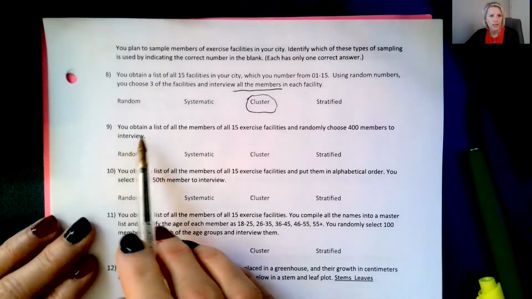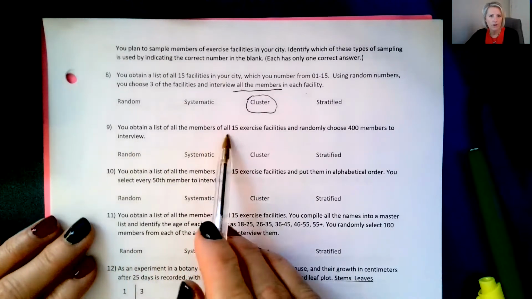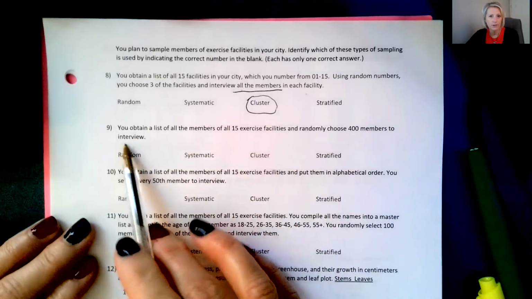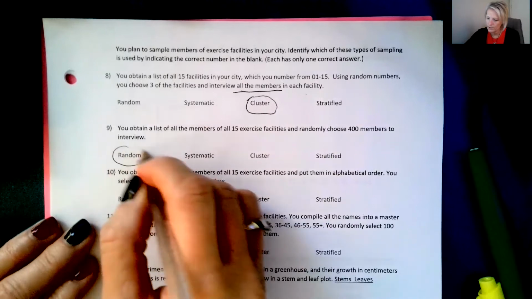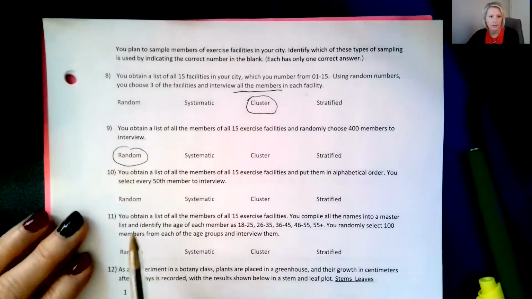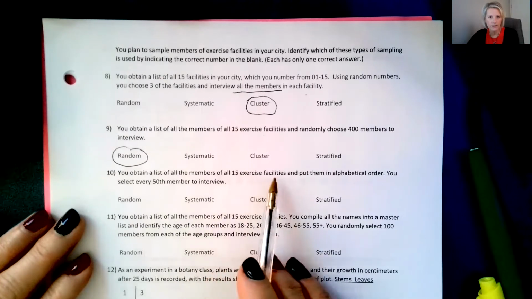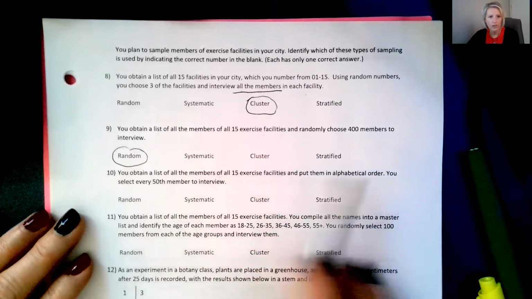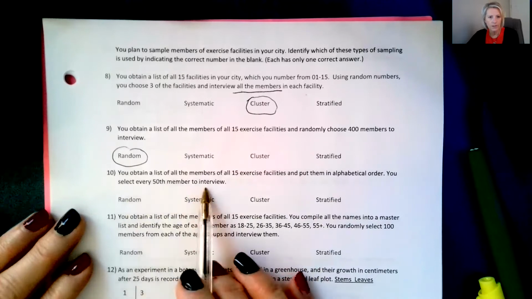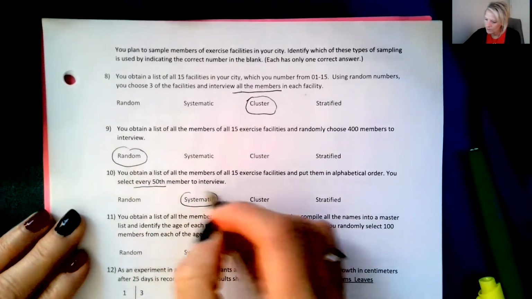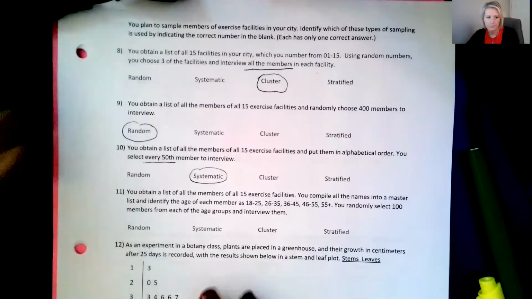Next says, you obtain a list of all the members of all 15 exercise facilities and randomly choose 400 members to interview. That would be random sampling. Number 10 says, you obtain a list of all the members of all 15 exercise facilities and put them in alphabetical order. You select every 50th member to interview. So every 50th says that we're doing a systematic sampling.